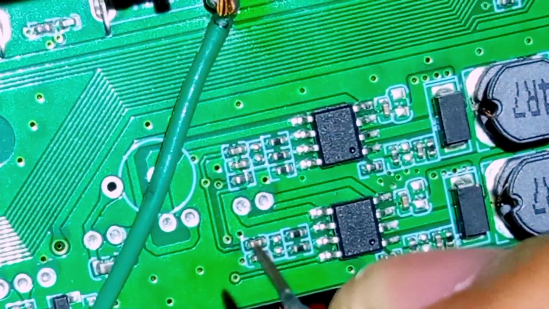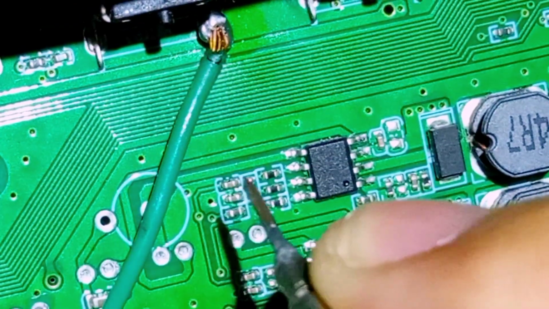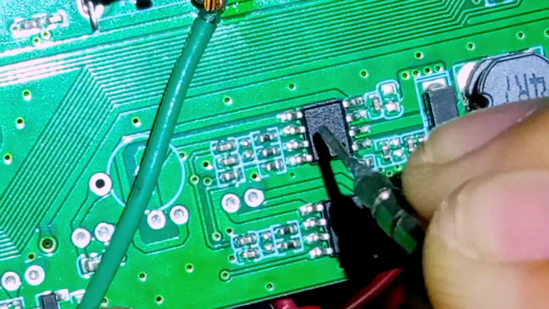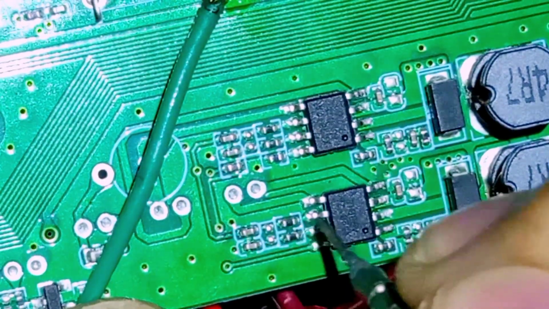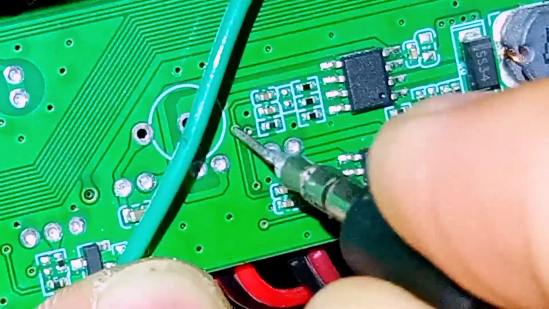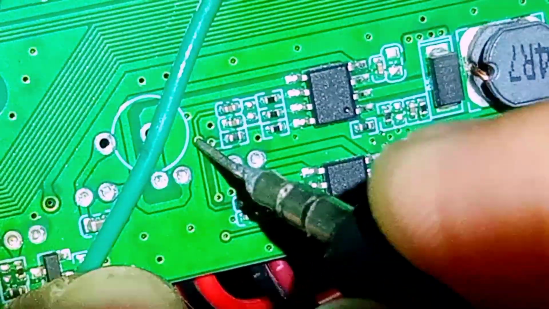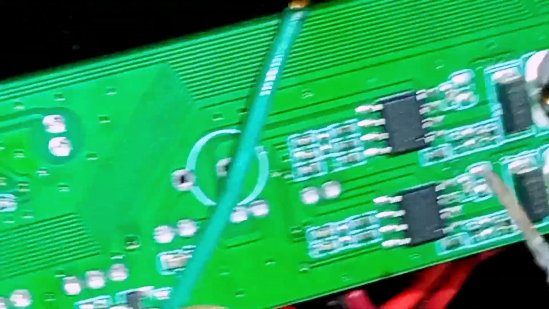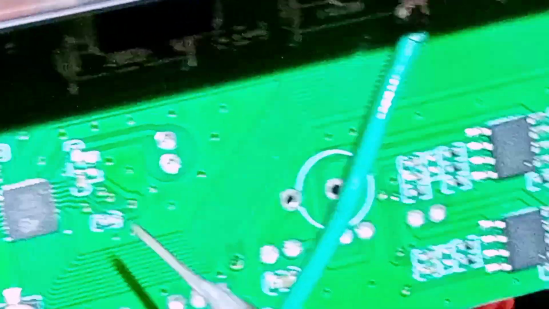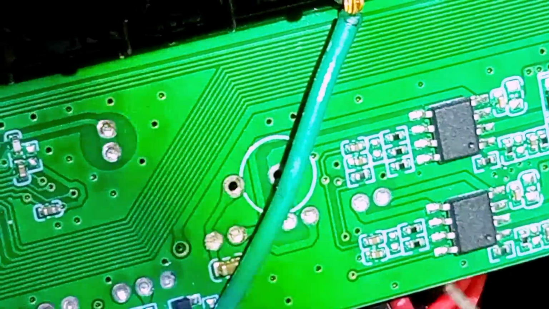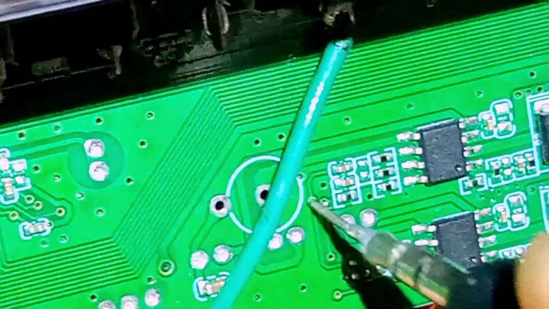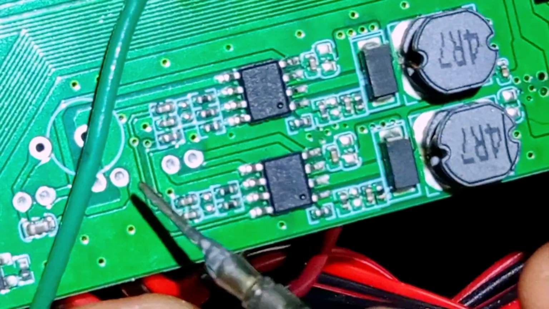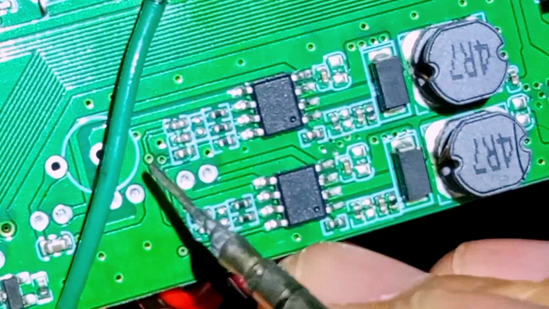So the inputs going to pin number 6. So there's a signal, so that means system IC is working well. It sends the signal to the two audio IC. Loud and clear. The supply is present, the signal is there.